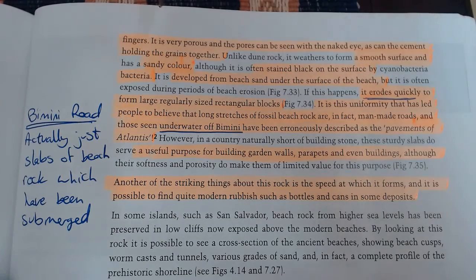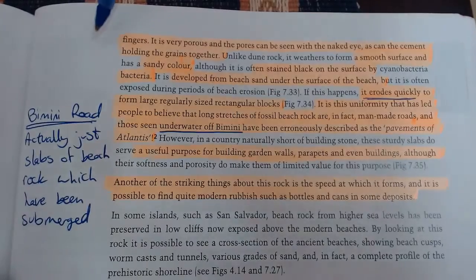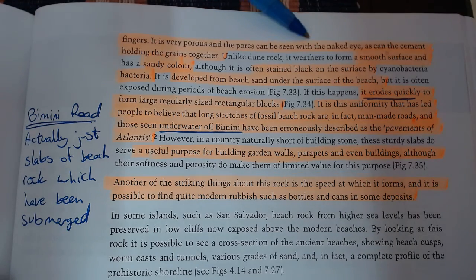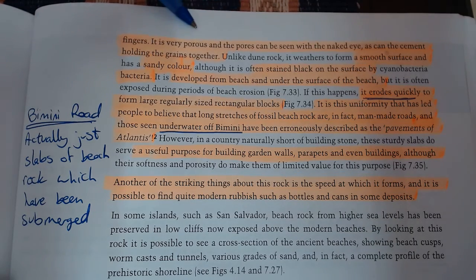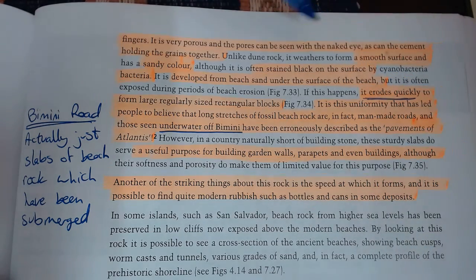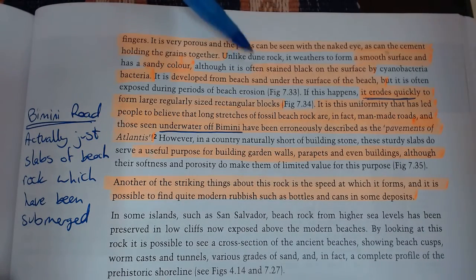So on to page 111, just to continue on about beach rock. It can often crumble between the fingers. So it's very easy to actually break up, even though it looks very solid. Just some features of it first of all. It's very easy to break up. It's a very porous rock. You can easily see the grains involved in it and the pores in it. It's got a smooth surface, and it's obviously sandy in color, which isn't rocket science. Quite often it'll be stained black by bacteria on the surface though.